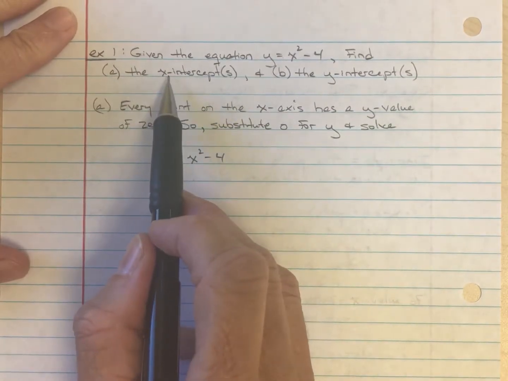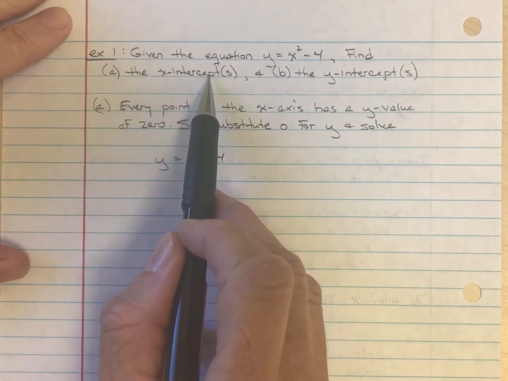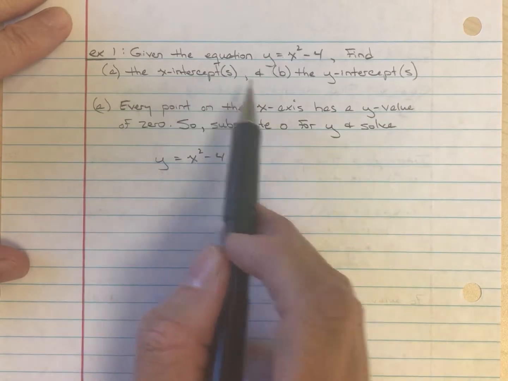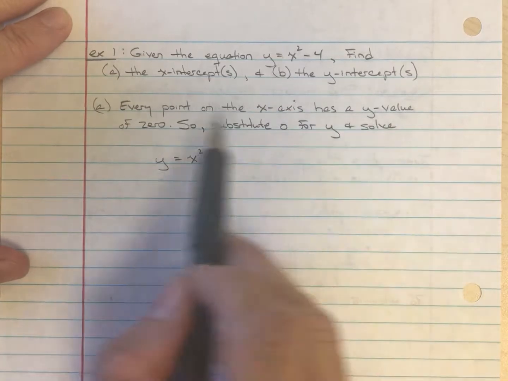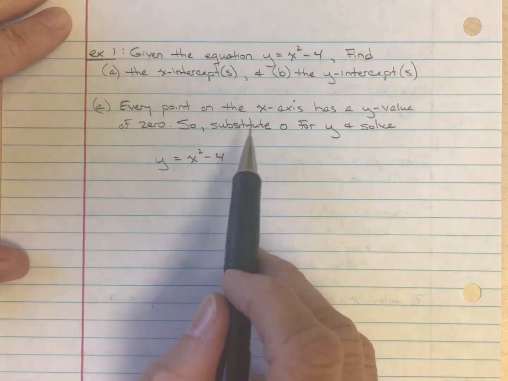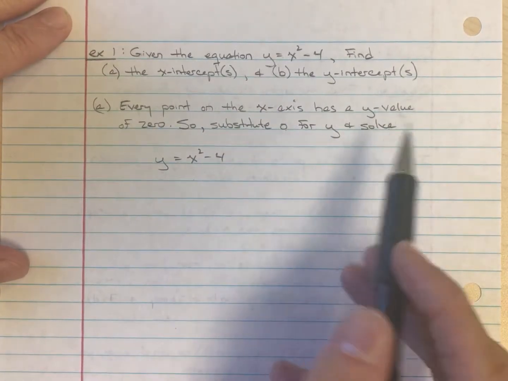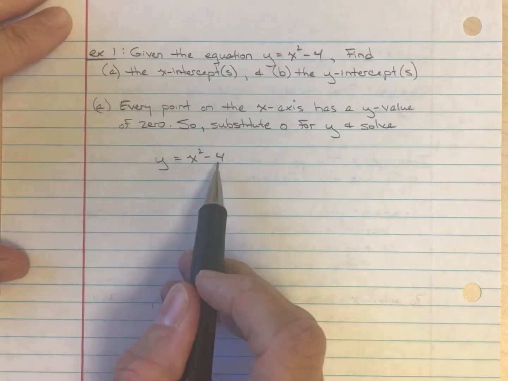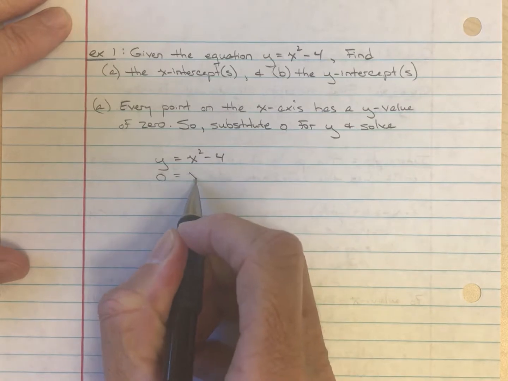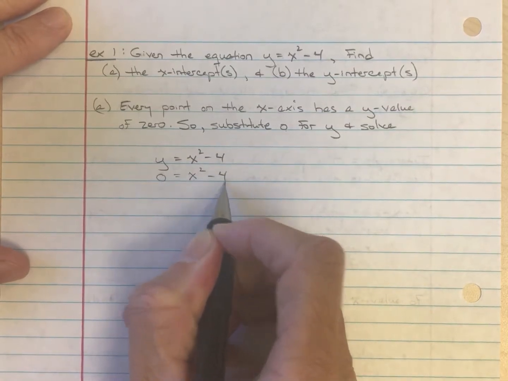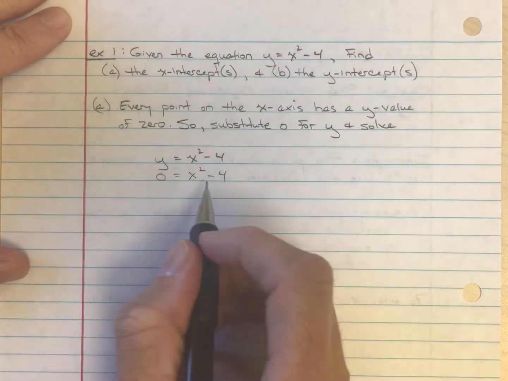We know that when it's an x-intercept, it's on the x-axis and has a y value of 0. So substitute 0 in for y and solve. Here's the equation. Let's put 0 in for y. Okay, and now let's solve.